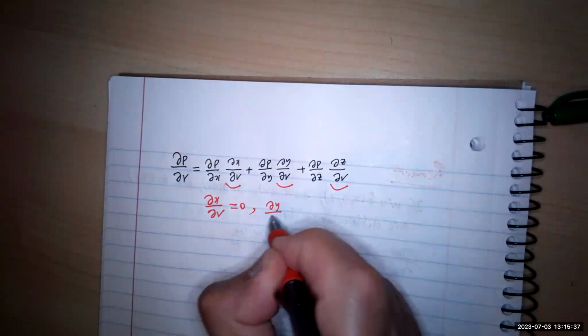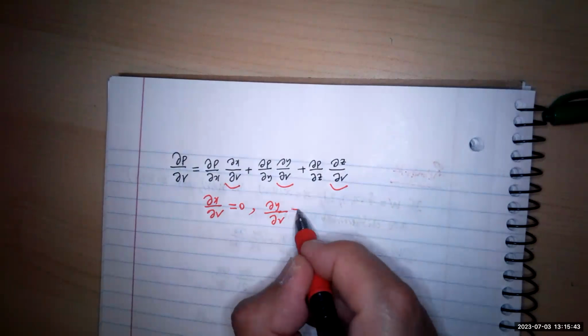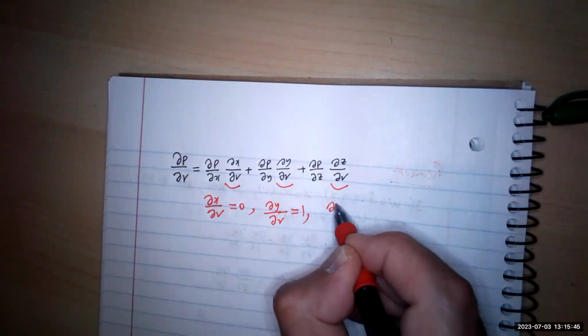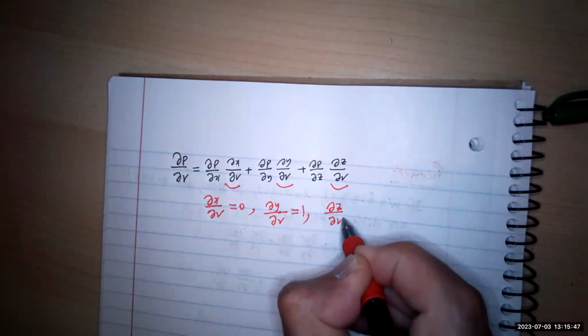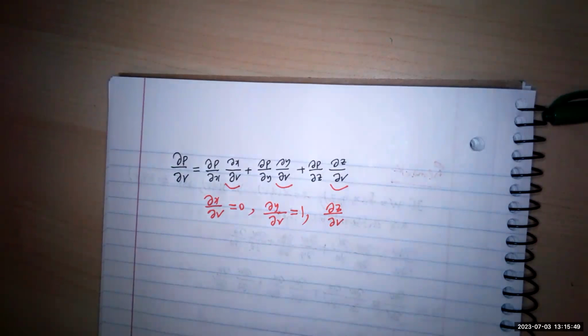It's very good. Then ∂Y/∂V. Y is V minus U, so that would be 1. Then ∂Z/∂V. Remember, Z is U minus W. There is no V in it, so that's 0, which is very good.